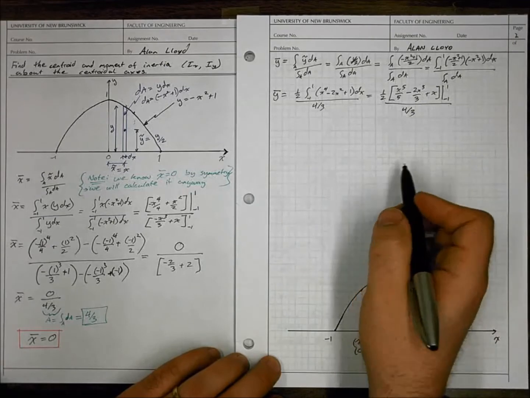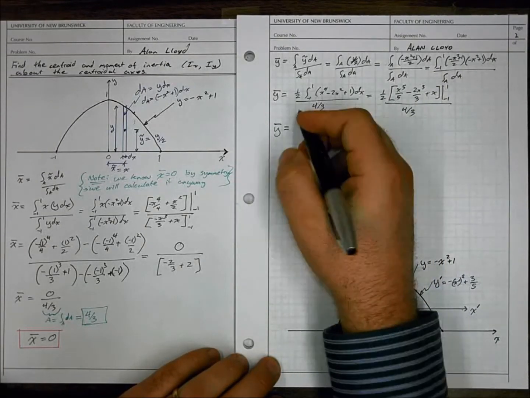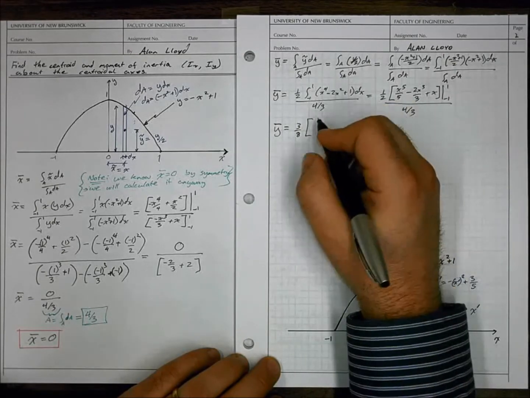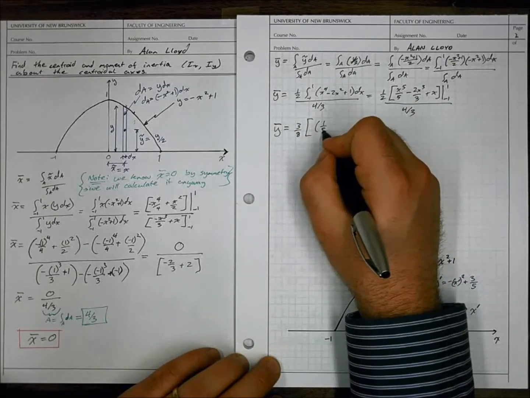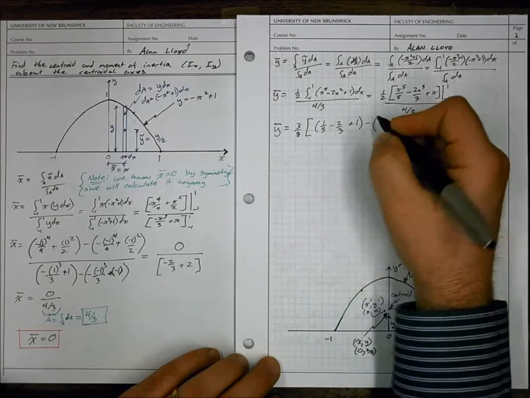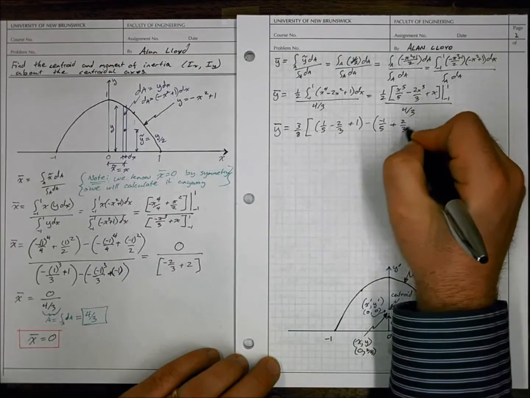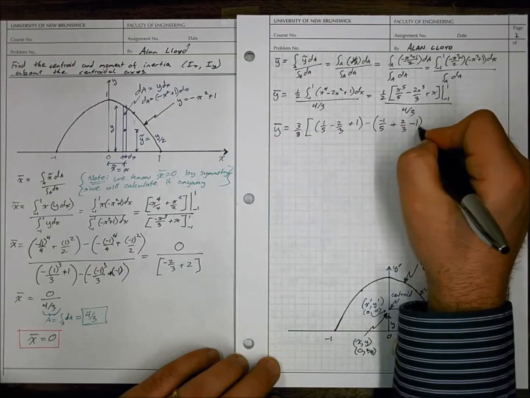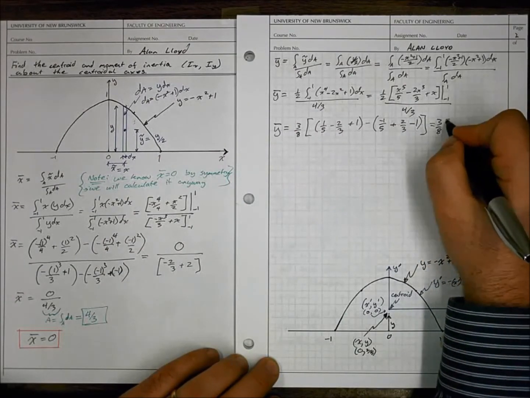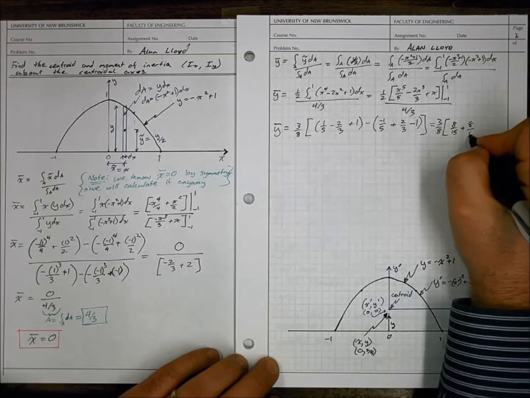And if we plug in our values for that definite integral, we get y bar is equal to 3/8 times [1/5 - 2/3 + 1 - (-1/5 + 2/3 - 1)], which is equal to 3/8 times (8/15 + 8/15).